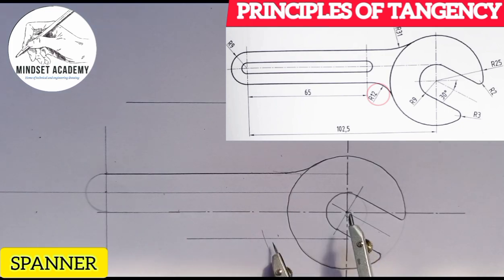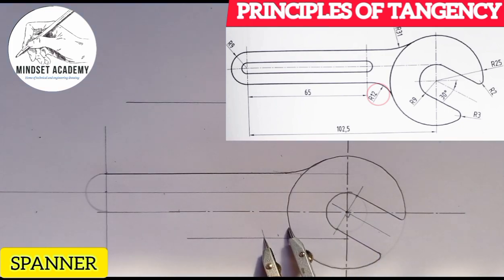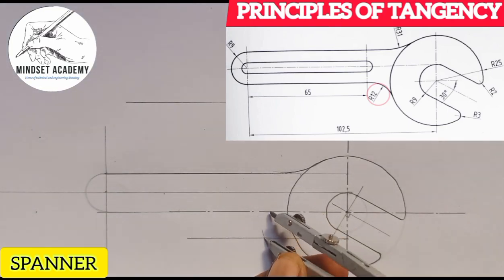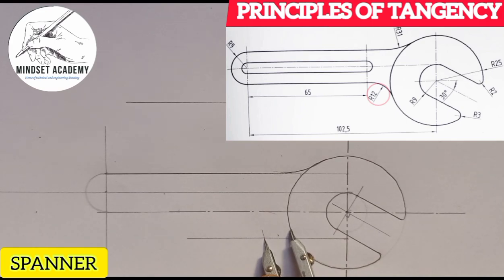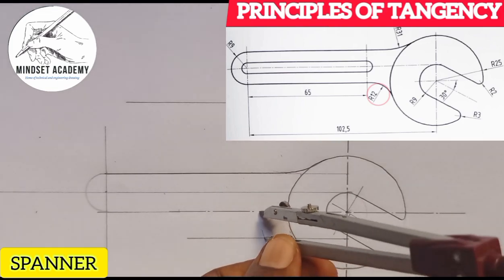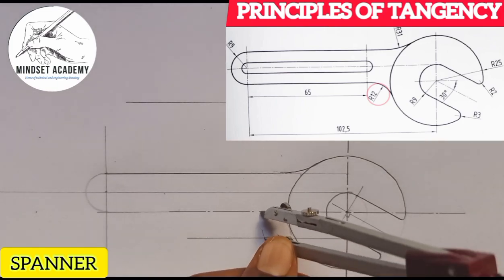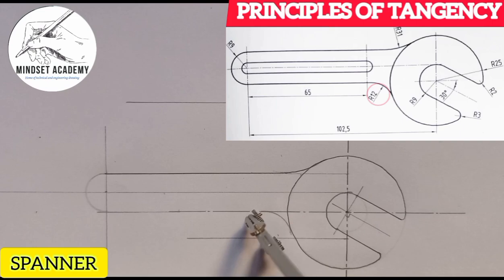So where they meet here, then I can easily transfer it. Can you see what I'm doing? And just come here. So we have that. It can be a circle if I want to.